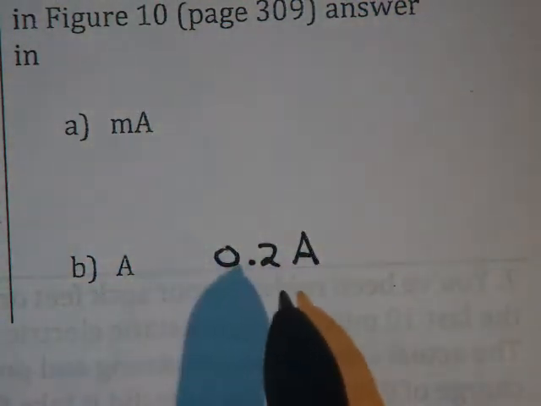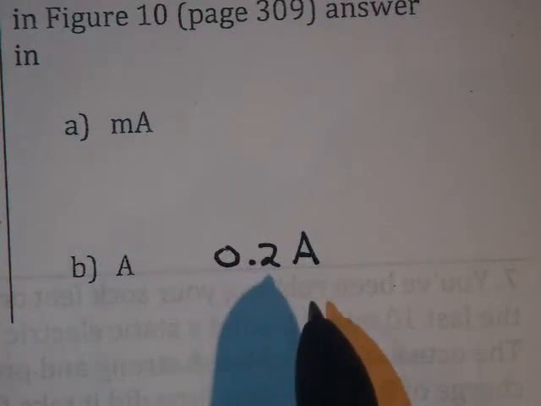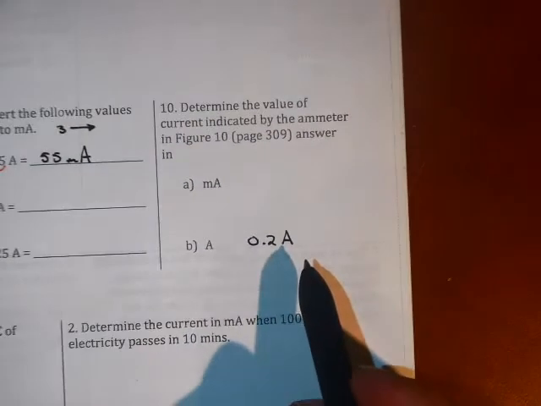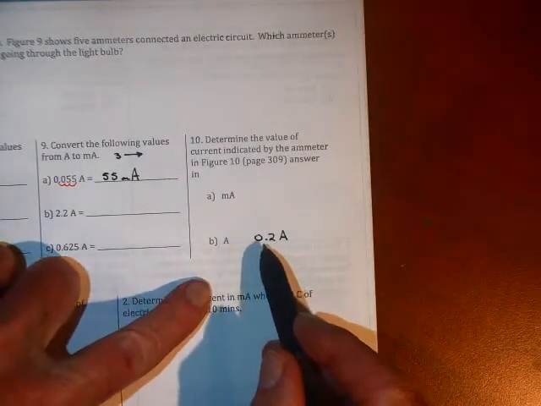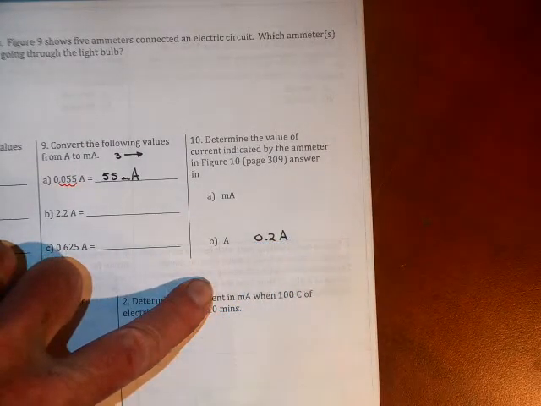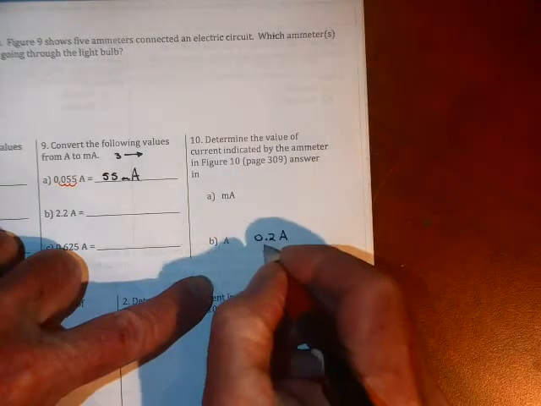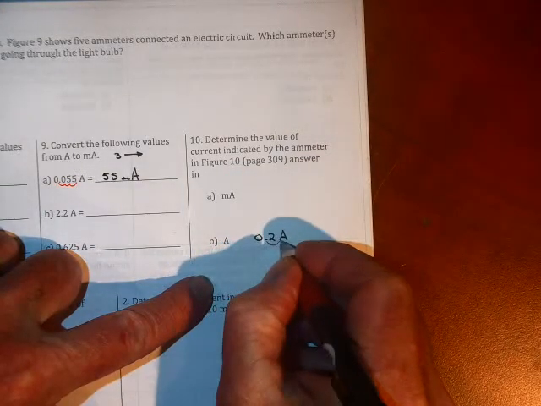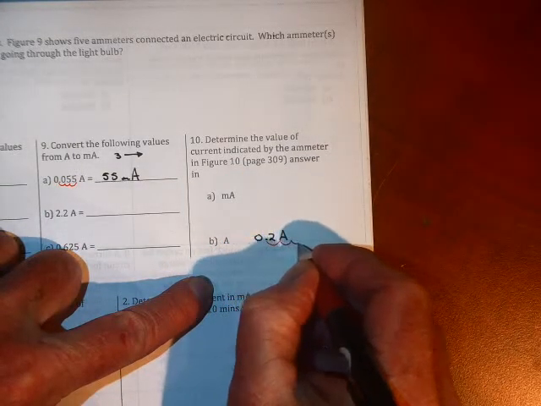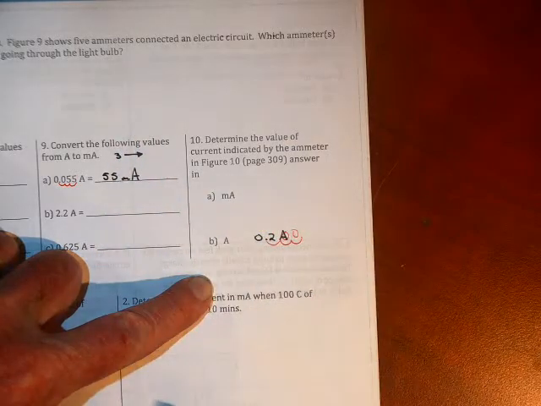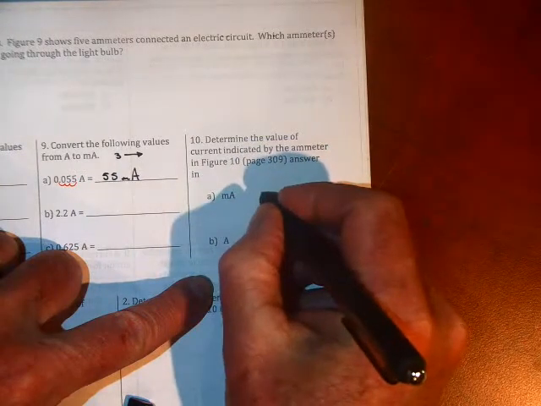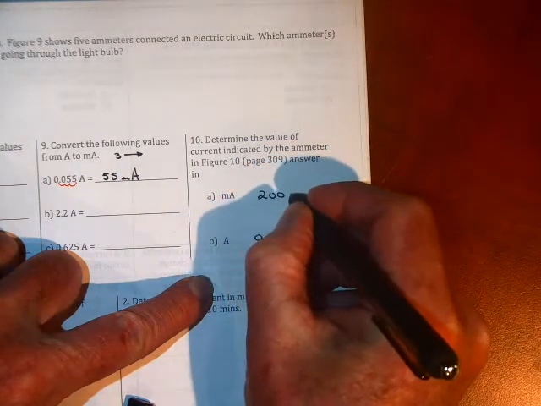Now we have to use our rule about going from amps to milliamps, and that is we move this 3 to the right. 1, 2, 3, so 0 goes there, 0 goes there, so this is going to be 200 milliamps.